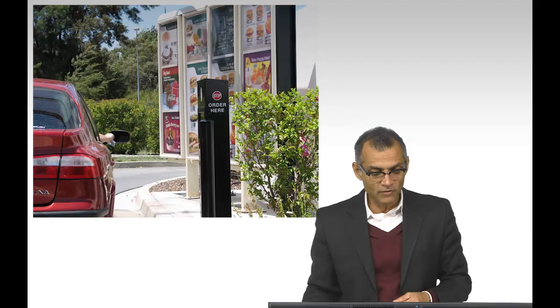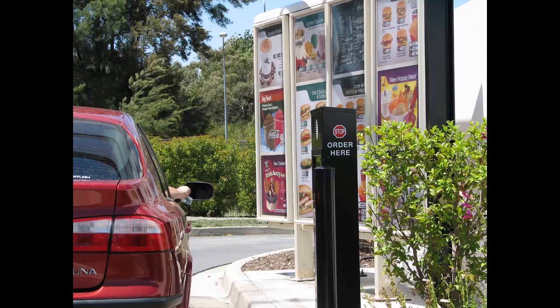Let's take an example of fast food, right? If you have a drive-through and you order some fast food, this is a classic example of a product service system, right? So in the case of fast food, what are some of the services involved?